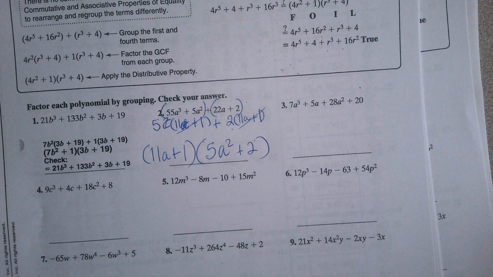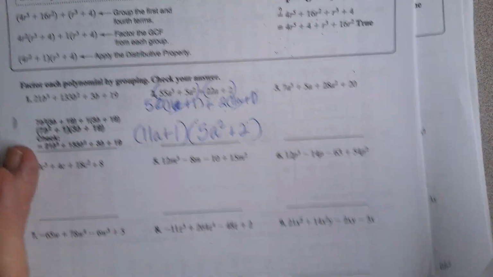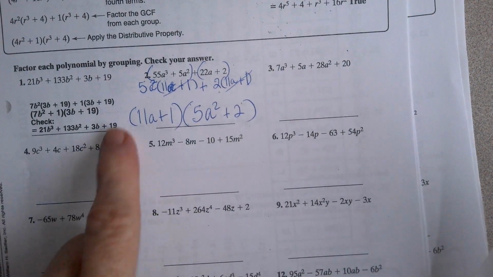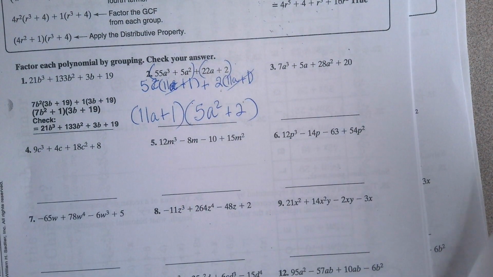And you don't have to do it, but if you want to check on a test, and by the way, the people that did, if you had this on the test and you did the boxes, the people that did the boxes got them all right. If you didn't do a box, some of them were not right.